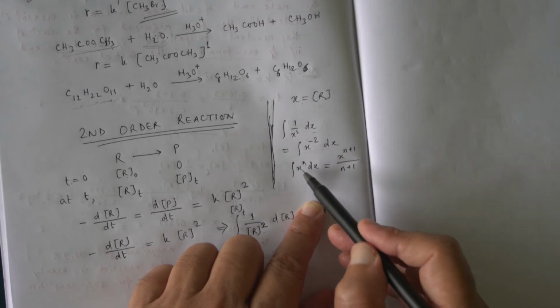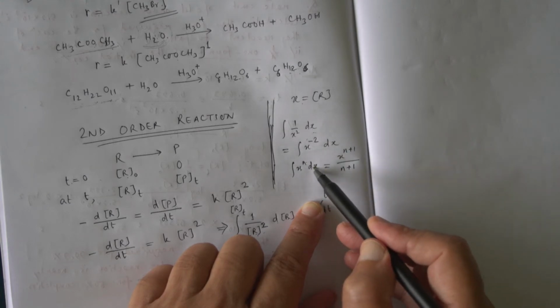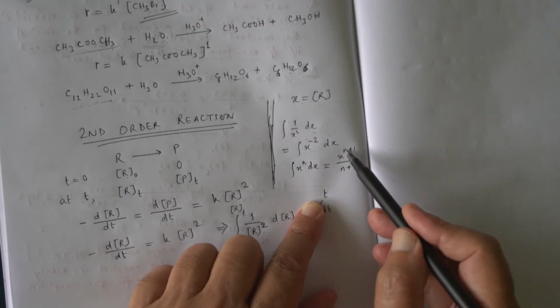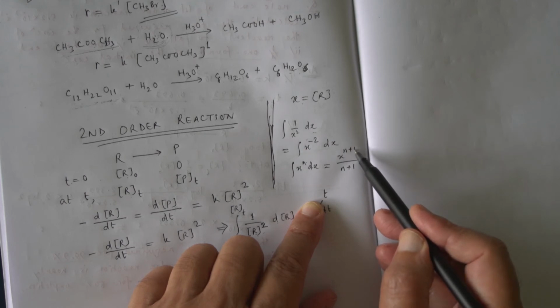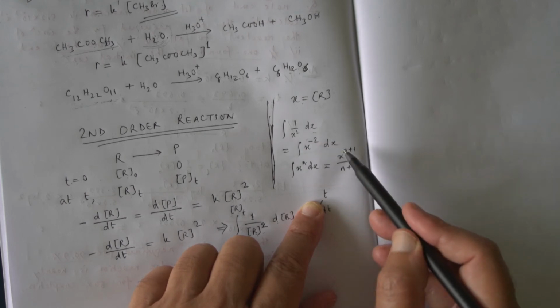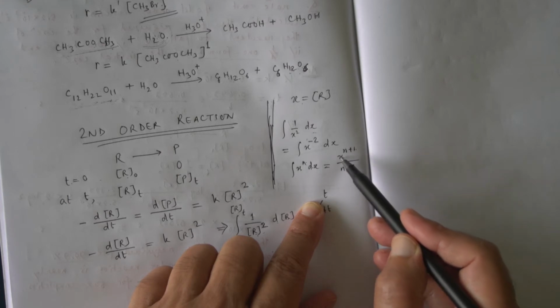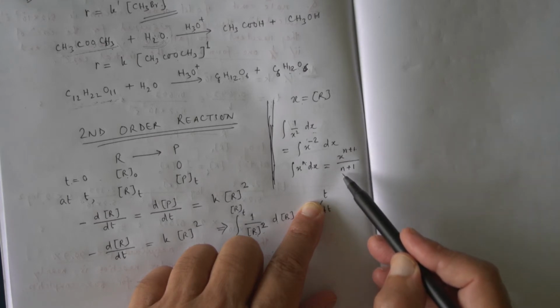So if we do this, minus 2 plus 1, that means minus 1, x to the power minus 1 divided by minus 1.